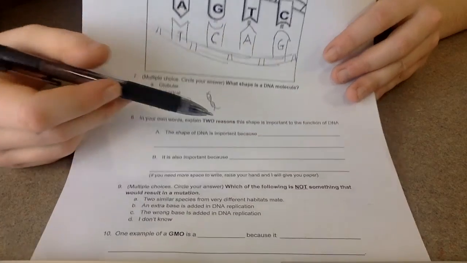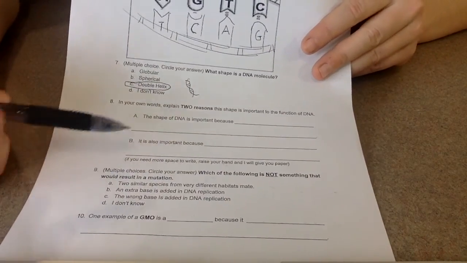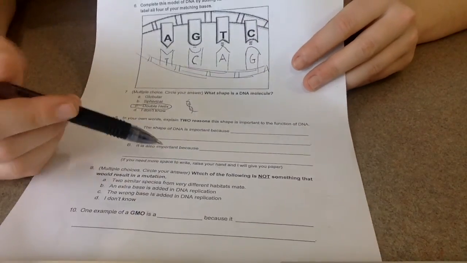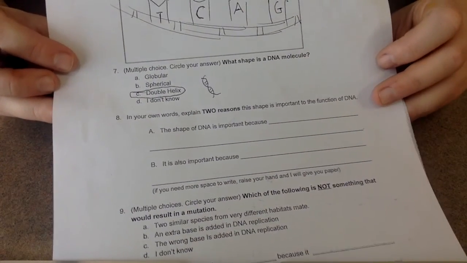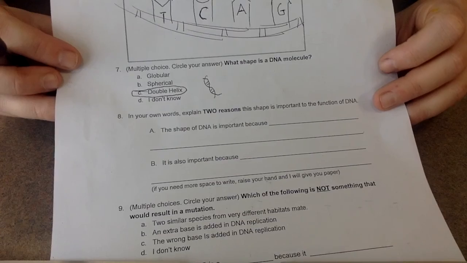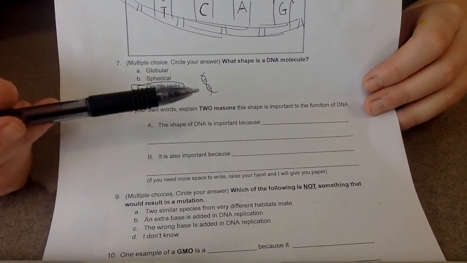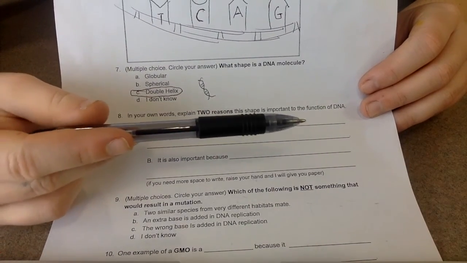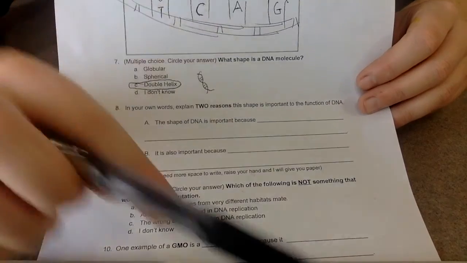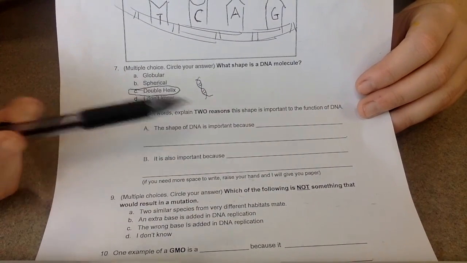Okay, so question 8 is a tough one. If you remember the orange cups, that kind of helped you get these ready. Question 8 asks, in your own words, explain 2 reasons this shape is important to the function of DNA. And it gives you 2 starters. Now, this doesn't have to be a paragraph. These can be just short little answers, and it's just saying, why is the shape important to the function? So you don't have to really describe the shape. I just want you to say how it's important, because you described the shape here.